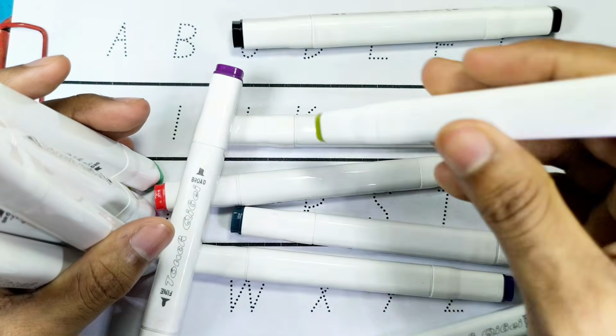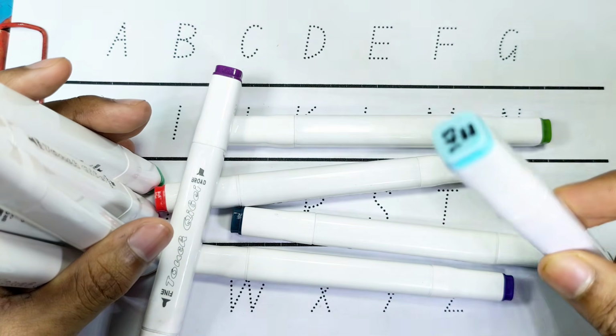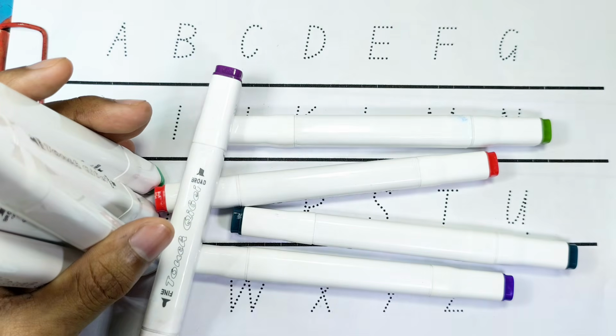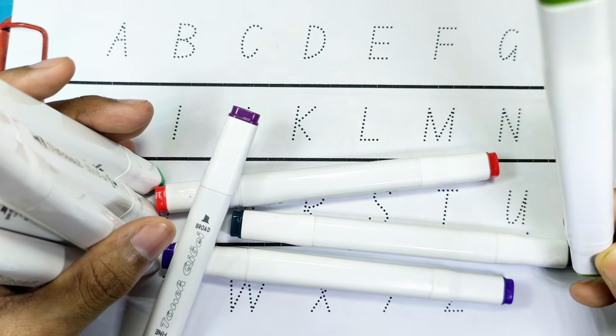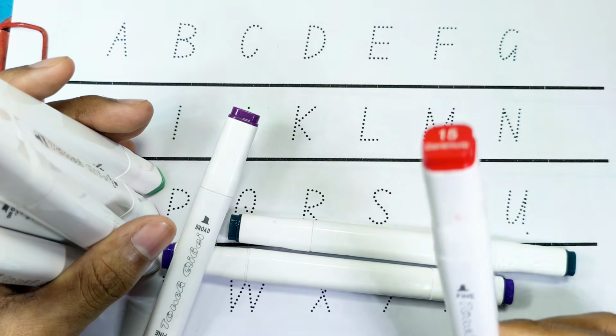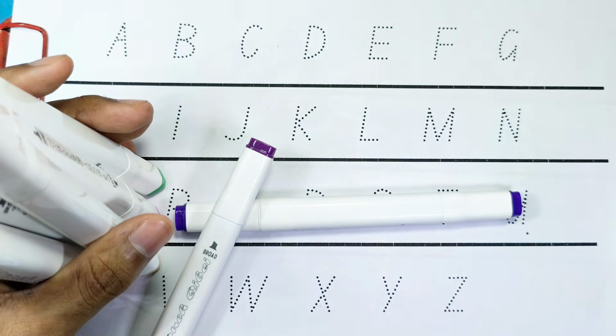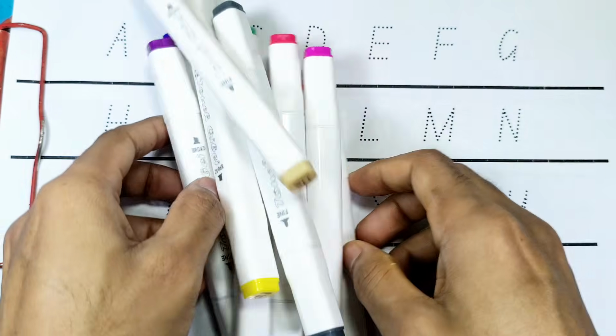Wow, so many colors. The next one is yellow green color. Black color. The next one is mint blue color. Kids, now we open the color of deep olive green. And the next one is, yes, geranium color. Now we open the color of forest green color. And the next one is vivid purple color.